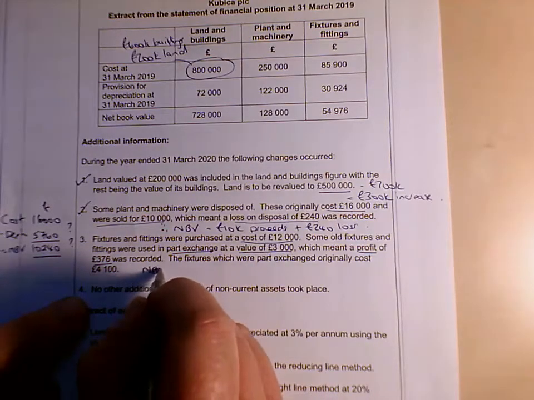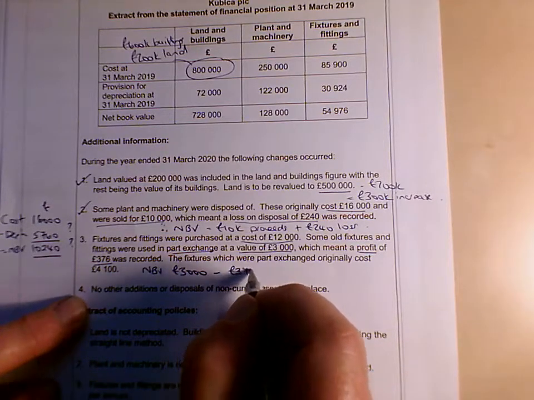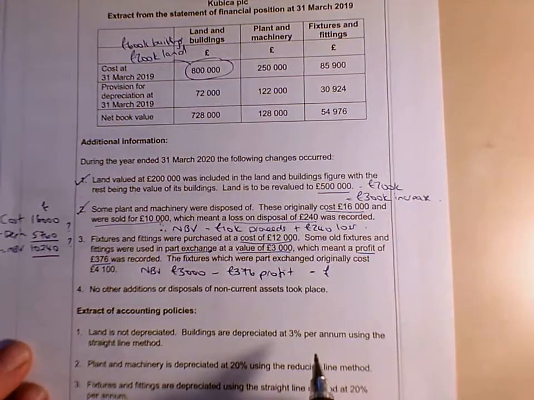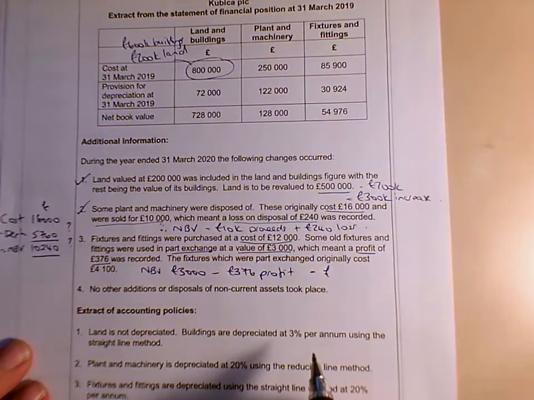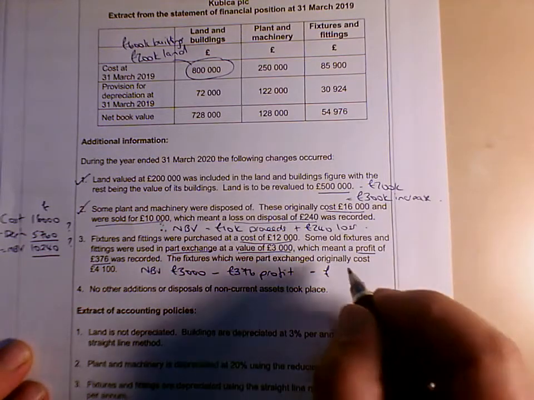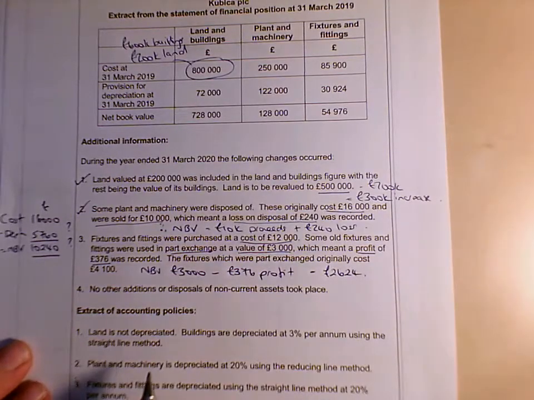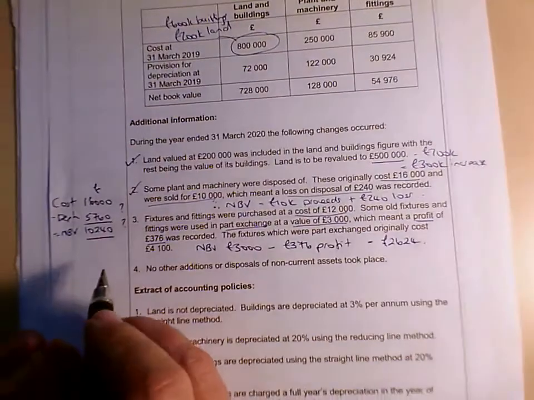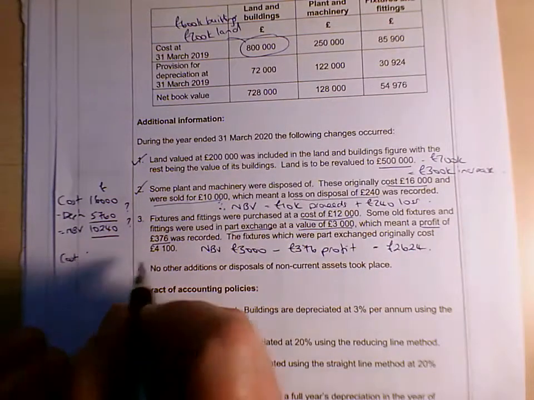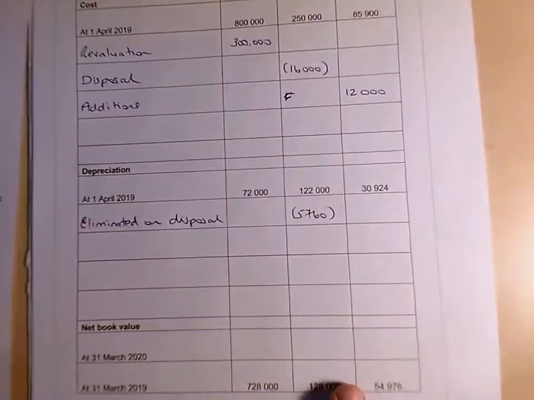So the net book value is going to be £3,000, this time minus £376 profit, which means that the net book value is, whatever that works out to be, 3,000 minus the 376, isn't it? 2,624. Okay, so that's going to enable us to do this little calculation again. So we know that the cost was originally 4,100. We can put that straight in here.